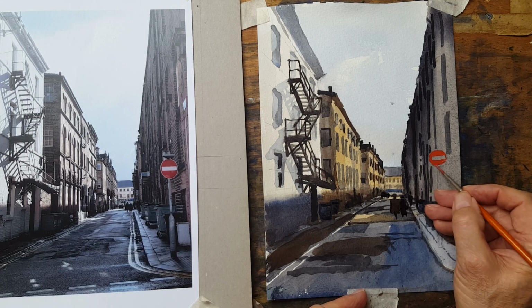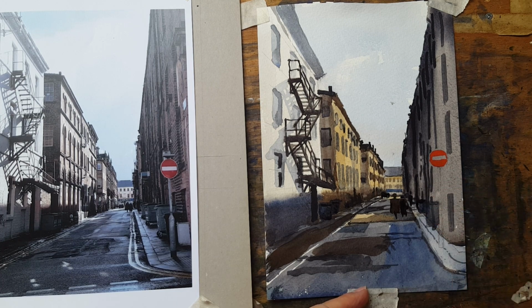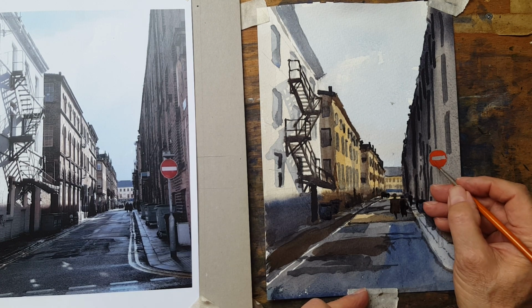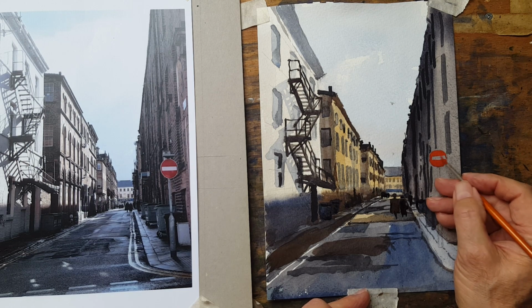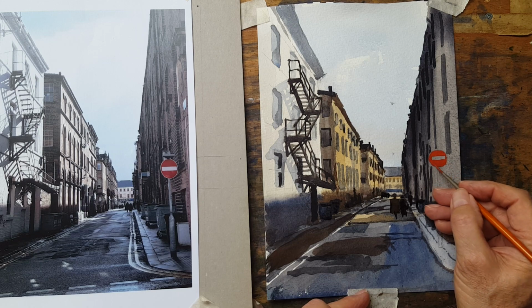Okay, it's not very vivid, but it is in deep shadow, so it's not very horizontal, that. But it'll have to do.